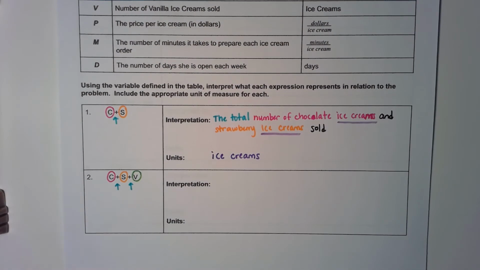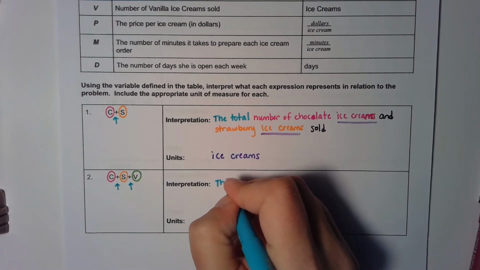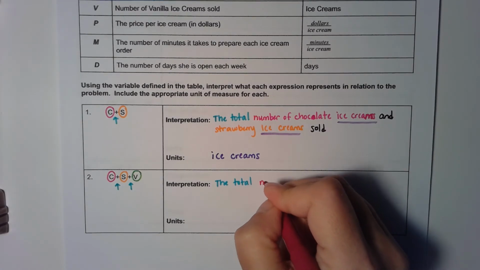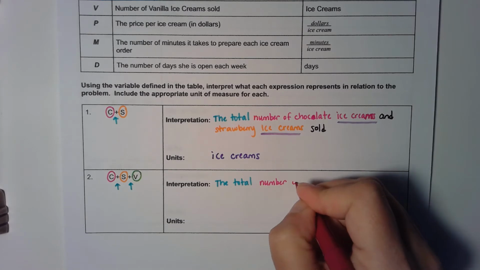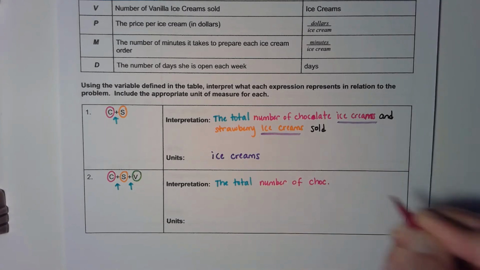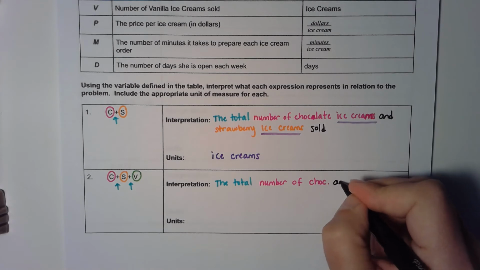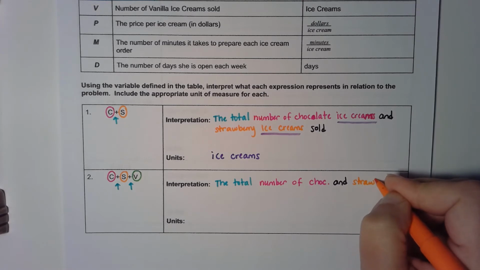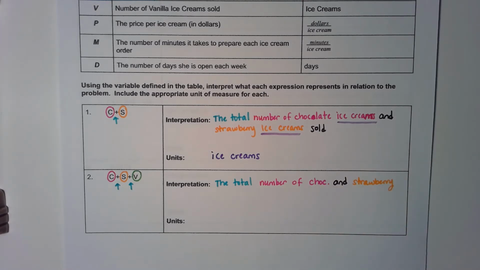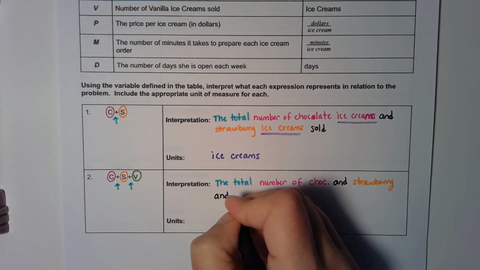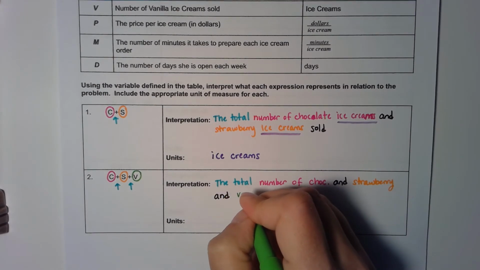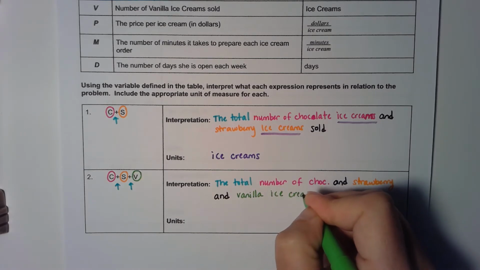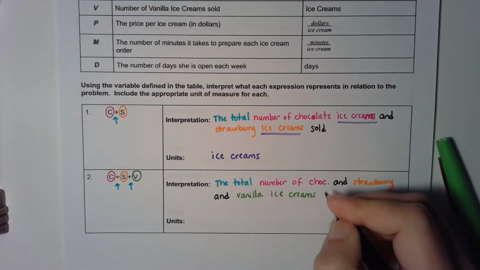Then we're going to be finding the total, because we're adding, number of chocolate and strawberry and vanilla ice creams that we sold. So we're adding them all up.